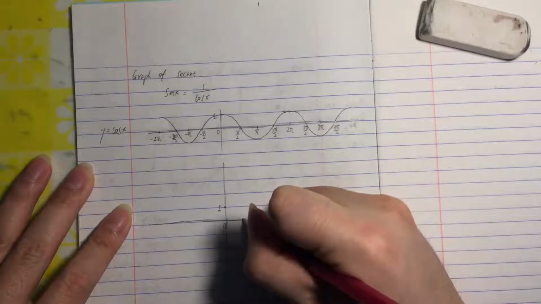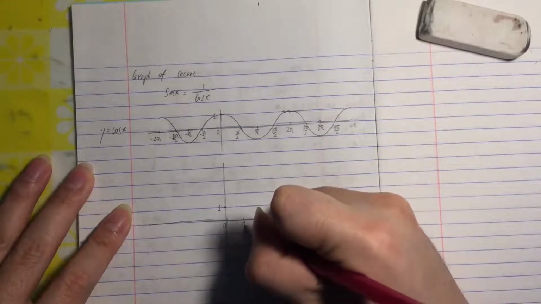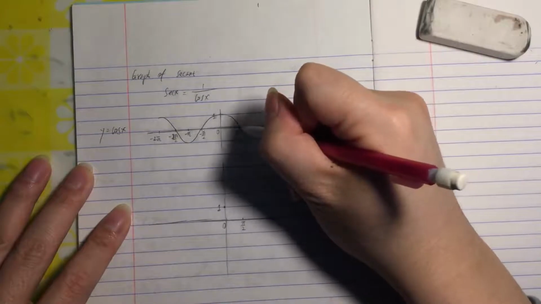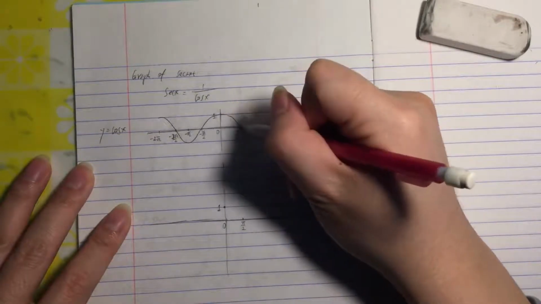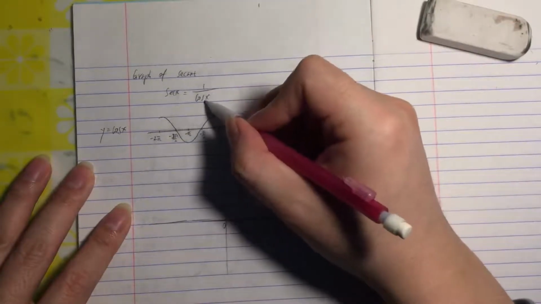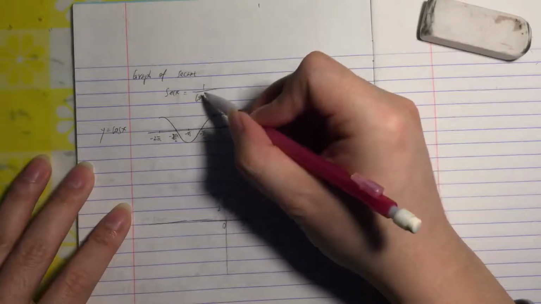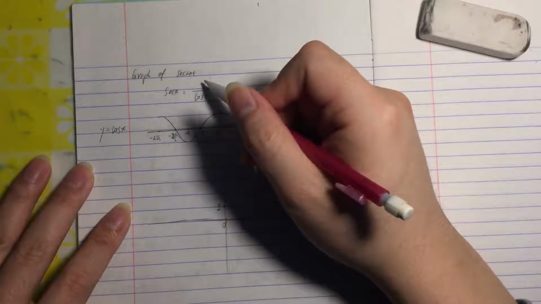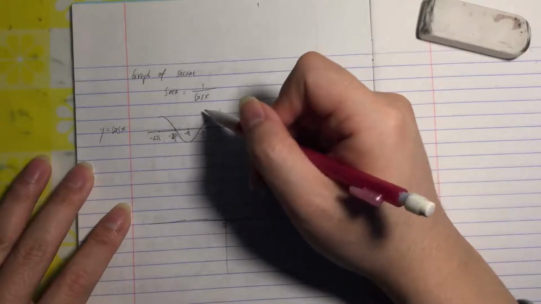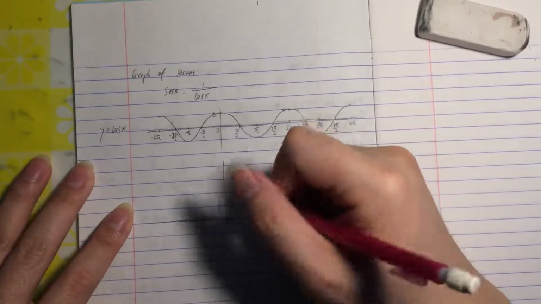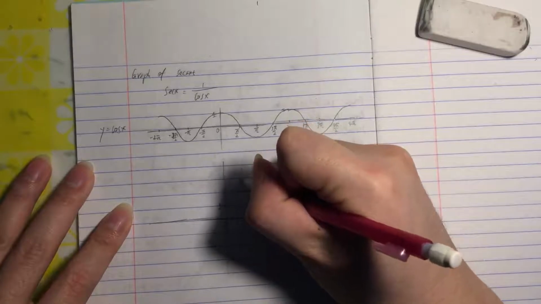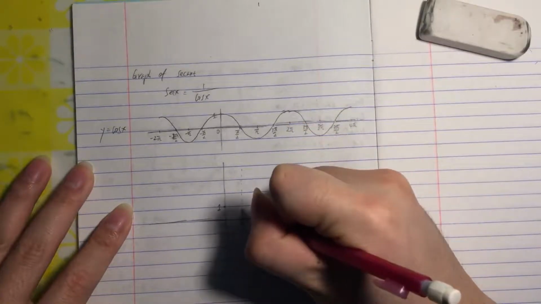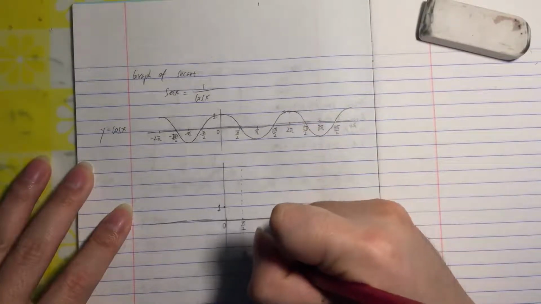How about pi over 2? Cosine pi over 2 is 0. Secant is 1 over cosine. 1 over 0 is undefined, so that's a vertical asymptote. When the numerator is not 0 and the denominator is 0, we have a vertical asymptote. So secant at pi over 2 is a vertical asymptote.